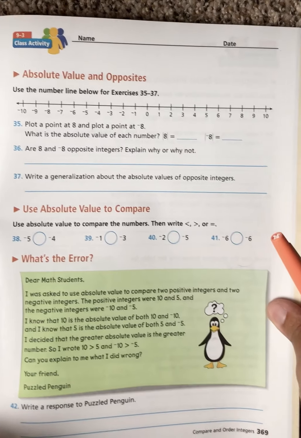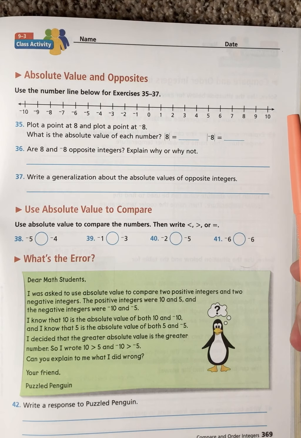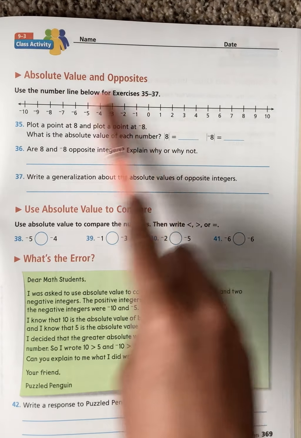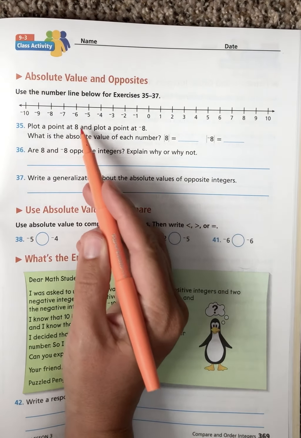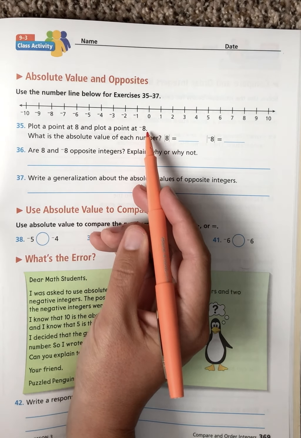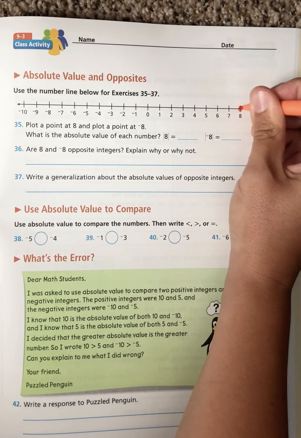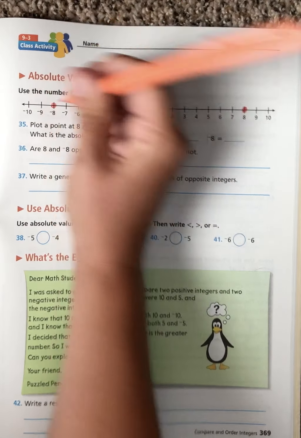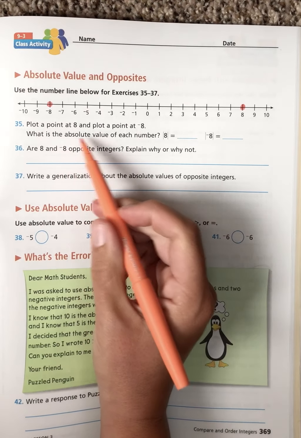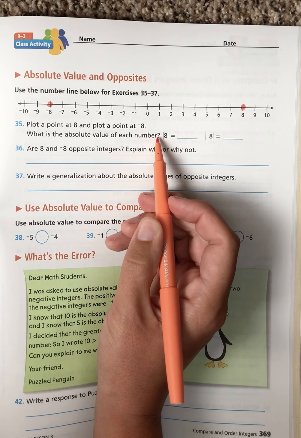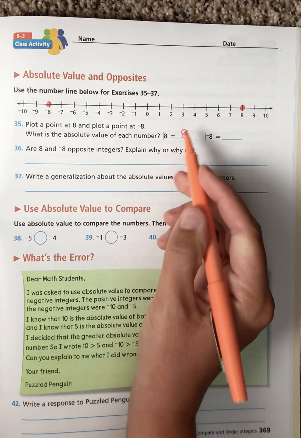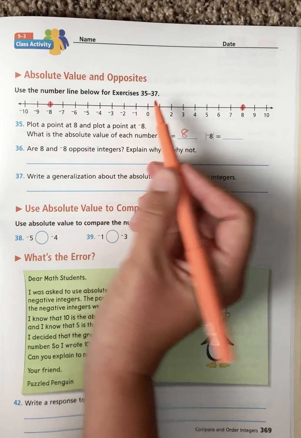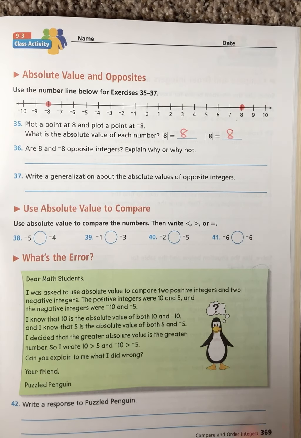Our next page is absolute value and opposites. So we're going to use this number line to help us with the next couple of questions. First it says, plot a point at 8 and plot a point at -8. All right, here's a point at 8, here's a point at -8. What is the absolute value of each number? Okay, well, how far away is 8 from 0? It's 8 away from 0. How far away is -8 from 0? It's 8 away from 0.